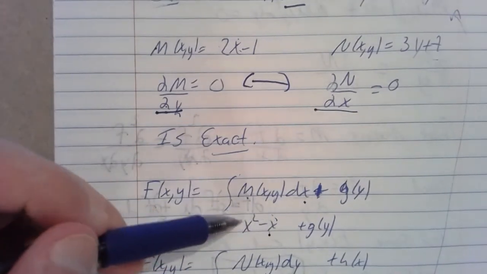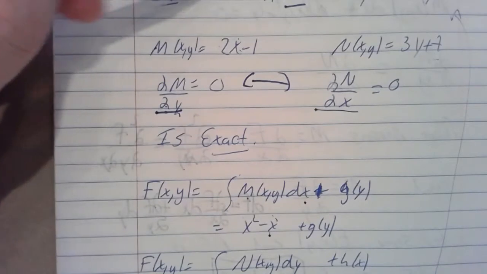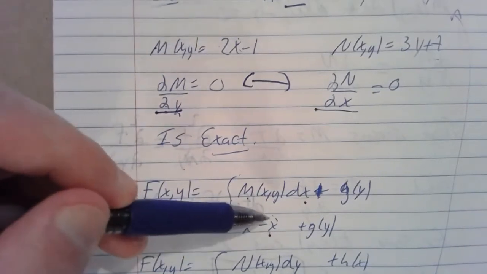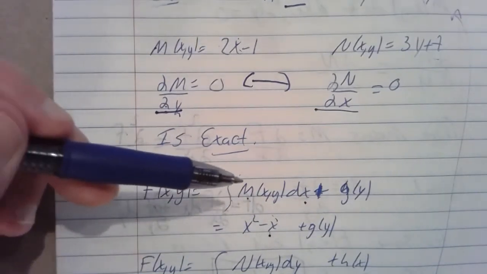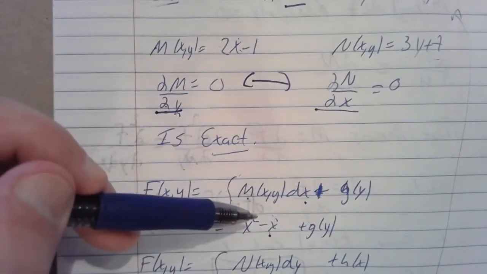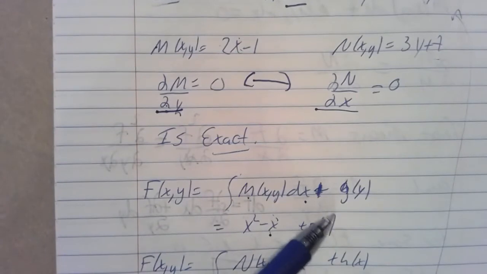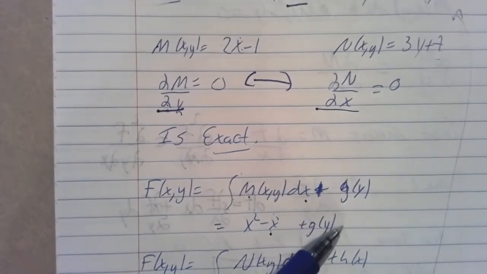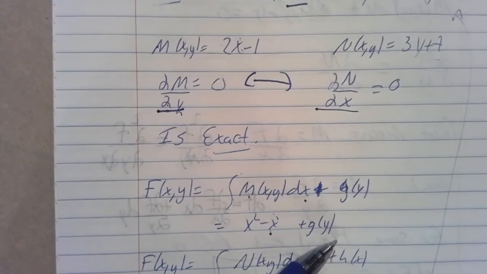Now, if I took the derivative of that, I would get this back. But what if there had been an extra y squared hanging out? When I took the derivative with respect to x, that would have disappeared. So there may be some extra y's. We call it just an arbitrary function of y. There may be some extra y's hanging out in f that we didn't get yet.